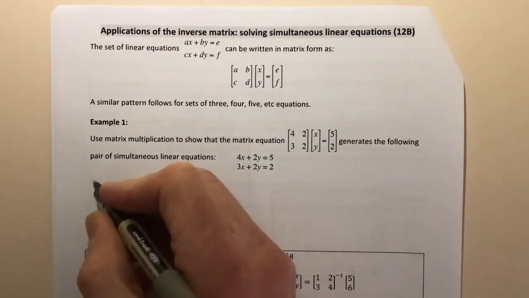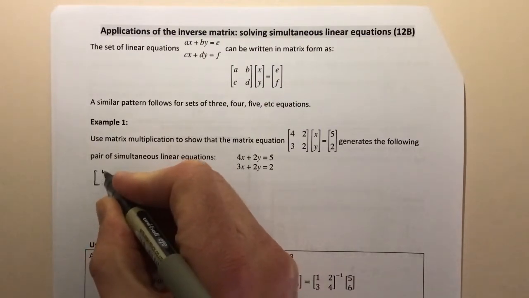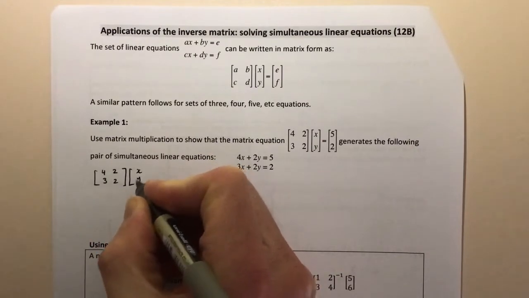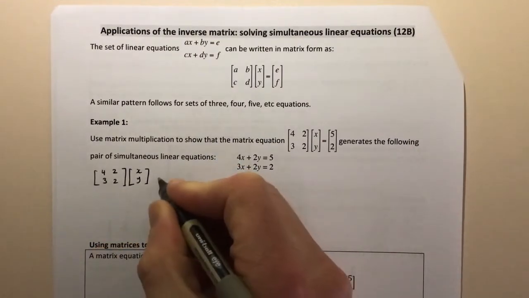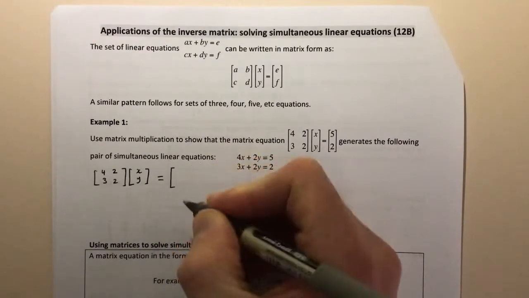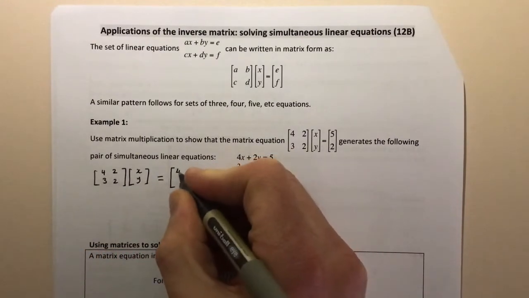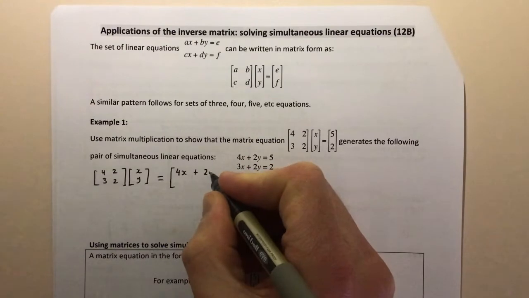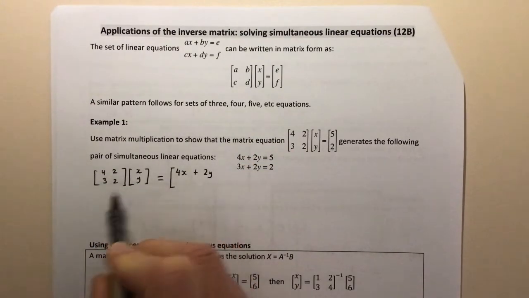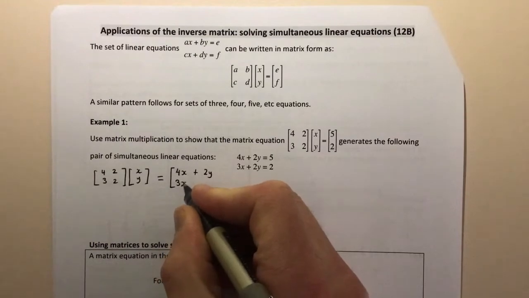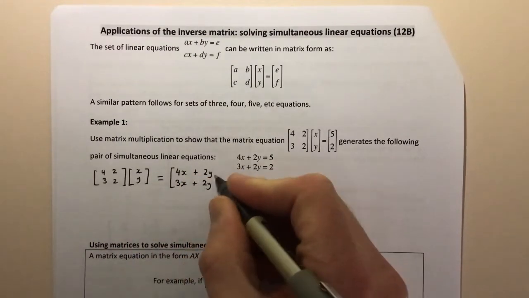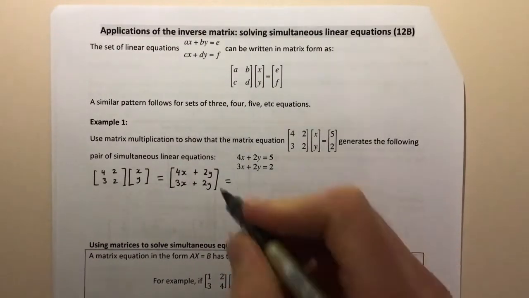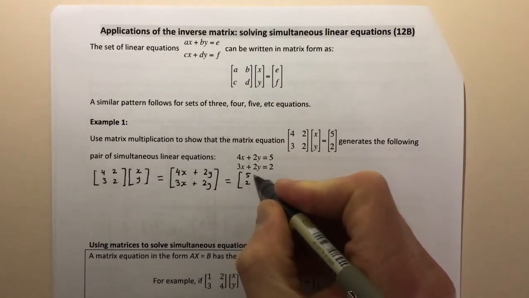So if we were multiplying, I'll write it again, 4, 2, 3, 2 times x, y. So let's just think about this part of it as a matrix equation. We would get, the first element would be 4 times x plus 2 times y, because remember we're going to cross that row down that column. And when we go to the second row in the first column, we would have 3 times x plus 2 times y. Right, and all of that is equal to, according to this matrix equation, the column matrix 5, 2.